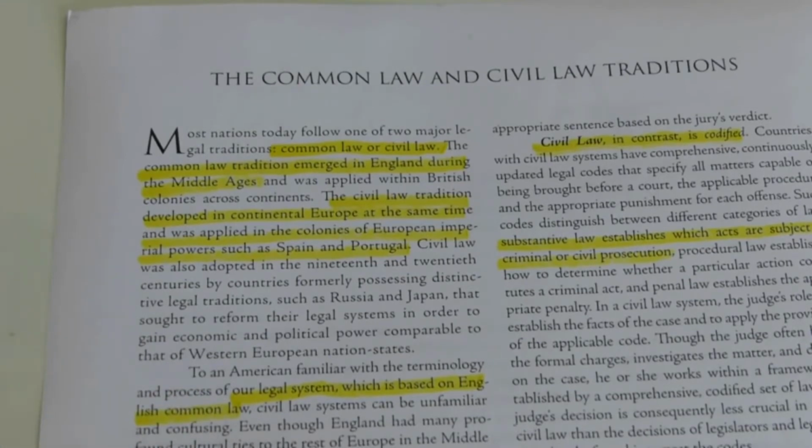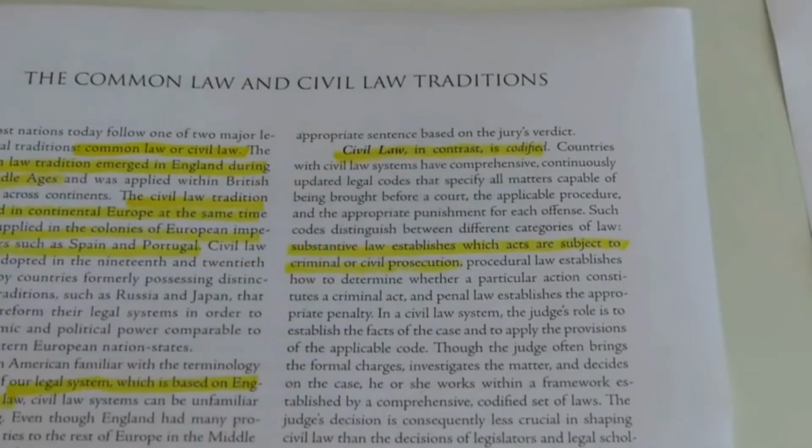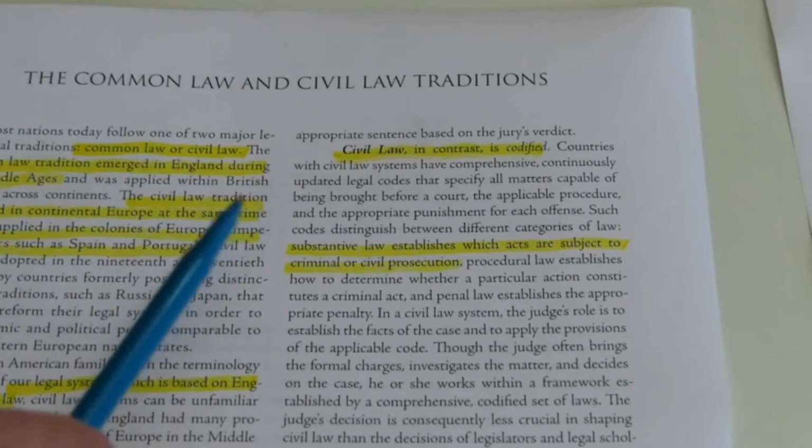The most fundamental ways in which they diverged was in the establishment of judicial decisions as the basis of common law and legislative decisions as the basis of civil law. Common law is generally uncodified. Uncodified. Okay? No code. This means that there is no comprehensive compilation of legal rules and statutes. Civil law, in contrast, is codified. So whenever you see a whole bunch of codes, you're dealing with civil law, not common law.